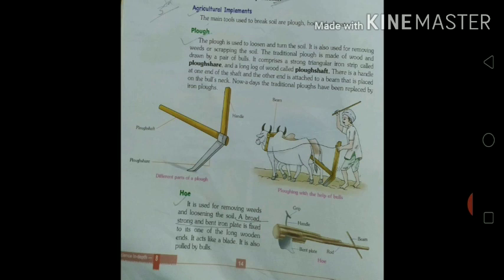So let's try to understand what a plow is. A plow is an agricultural implement used for loosening and turning the soil. It is a large agricultural implement which is used for plowing the soil in the fields. The traditionally used wooden plow is shown in the figure. Please go through the figure and see. The wooden plow consists of, see the picture and try to understand.